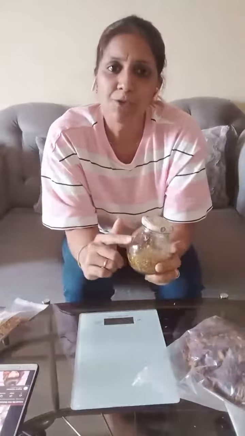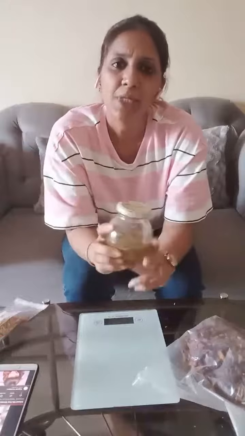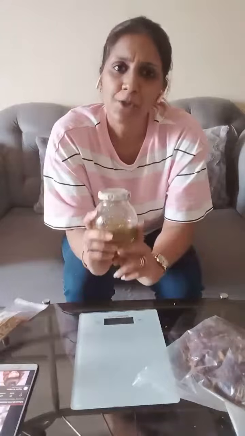And what you need to do now is, instead of keeping this in your cupboard in a cool and dry place, you need to keep this in the sunlight. You need to keep this for about 4 to 5 hours in the sunlight, for about 3 to 4 days. 3 being the minimum, 4 being the maximum.